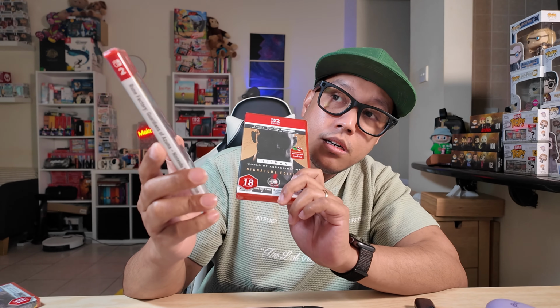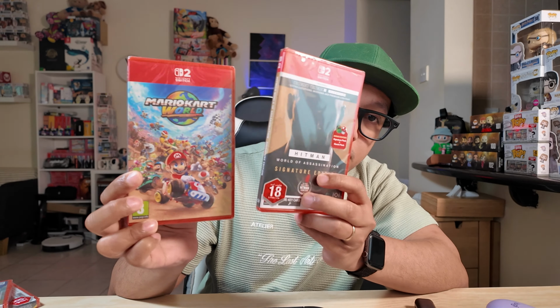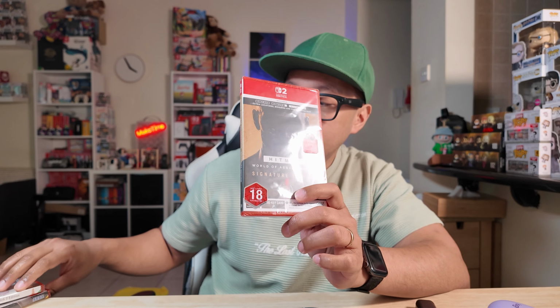So this is what the physical Nintendo Switch 2 game looks like. The true physical game says it here, or this one doesn't have anything here. This one has a game key card. It says here, game key card. First things first, I think developers are making this, similar to code in the box, for a presence on the shelves of the shops.